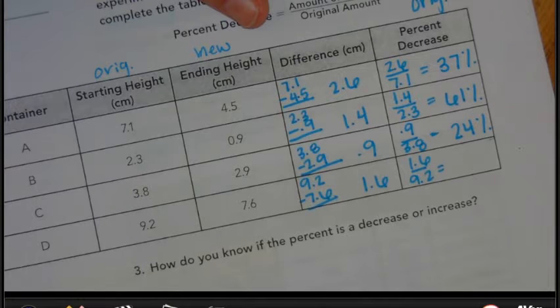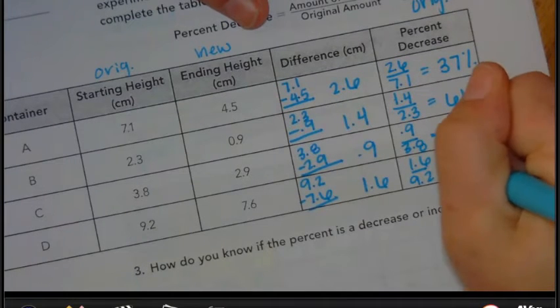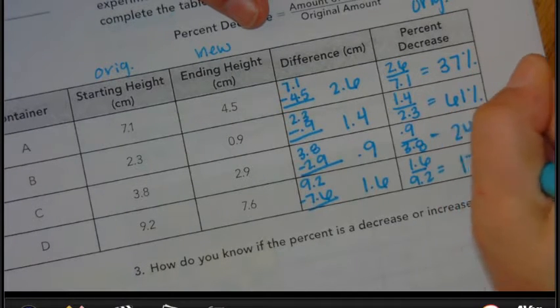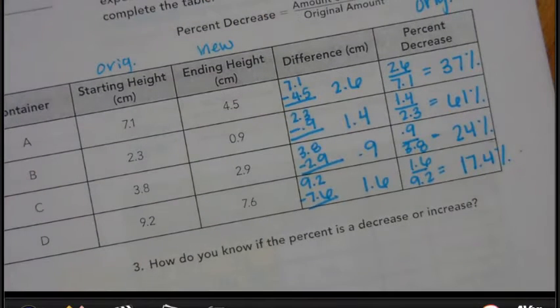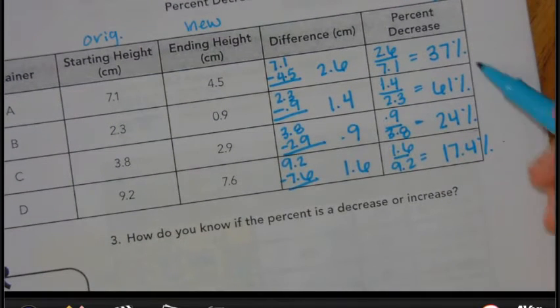And then 1.6 divided by 9.2, it's going to be a 17.4% decrease. Okay, now these numbers here, I just rounded them to the nearest whole or the nearest tenth.